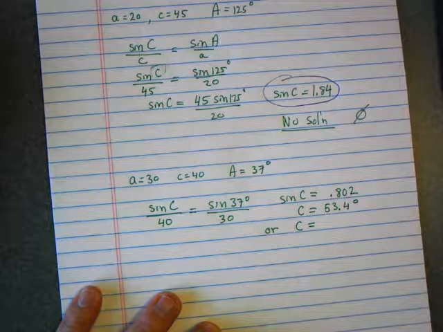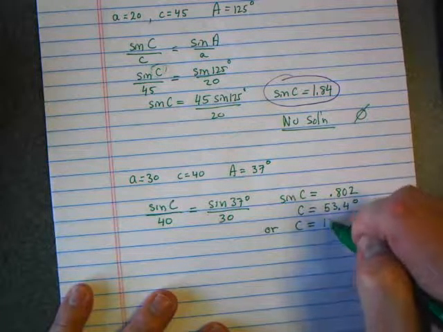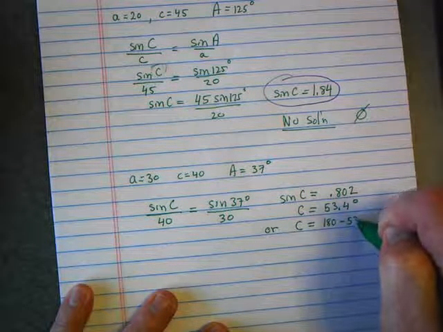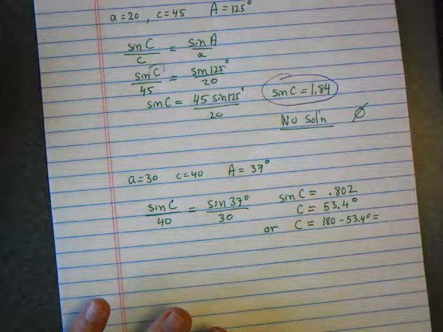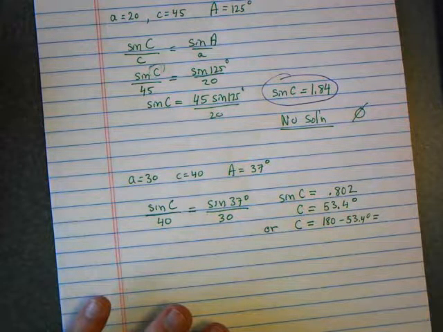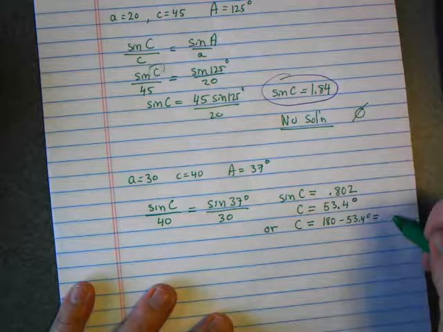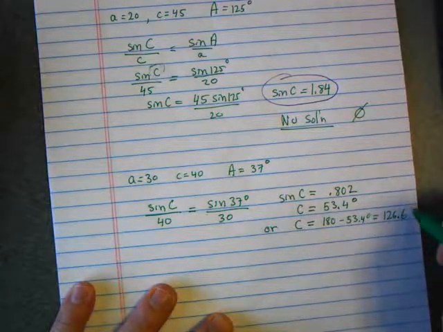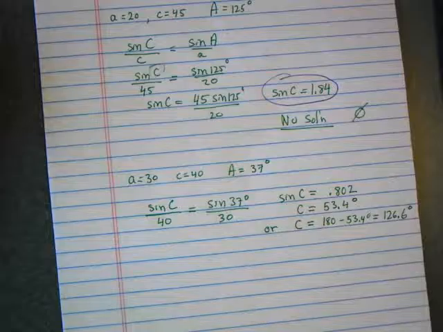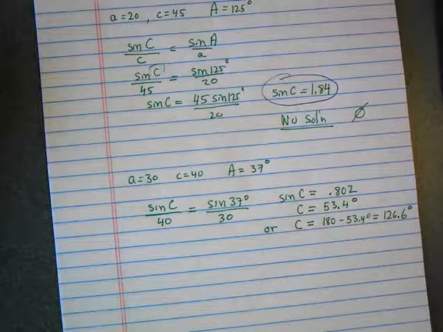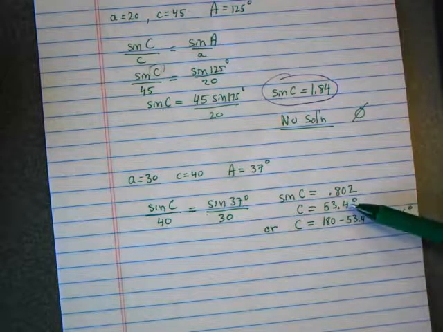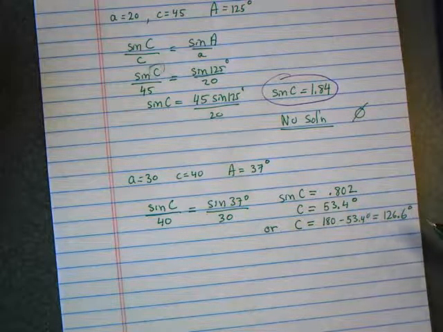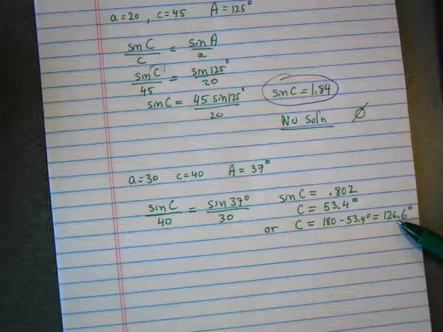I subtract from 180. So I do 180 minus 53.4 degrees, which is 126.6. So it looks like this one might have two possible answers. It's going to have an acute angle, 53.4 degrees, or it might have an obtuse angle, 126.6 degrees.